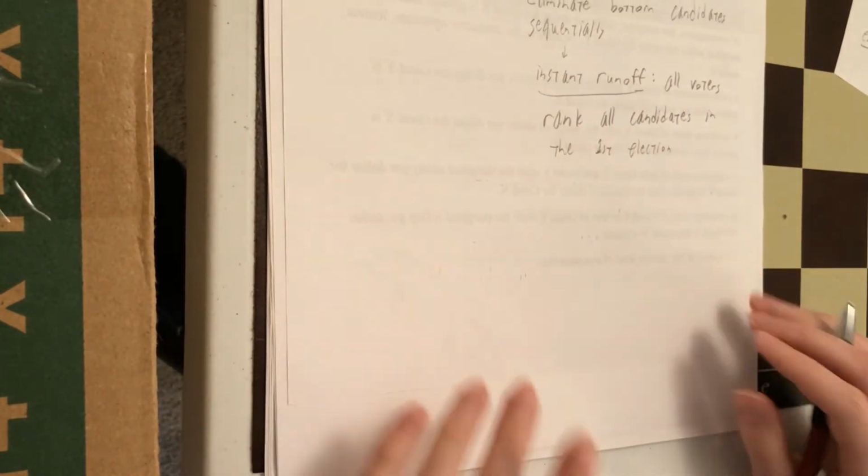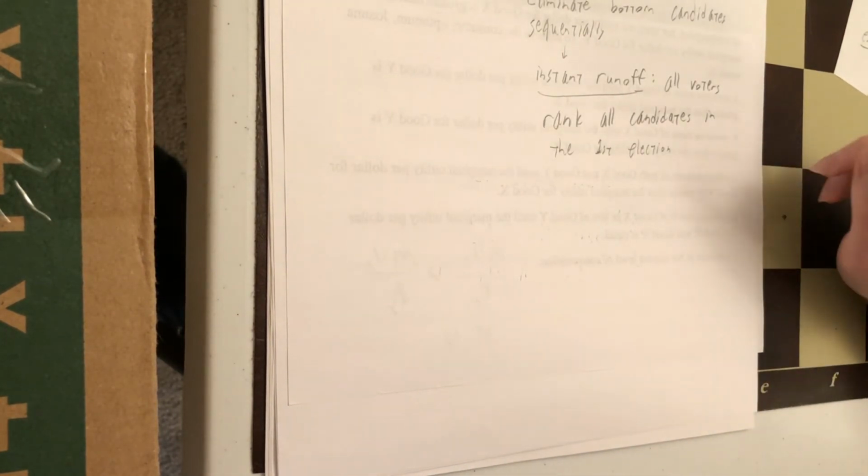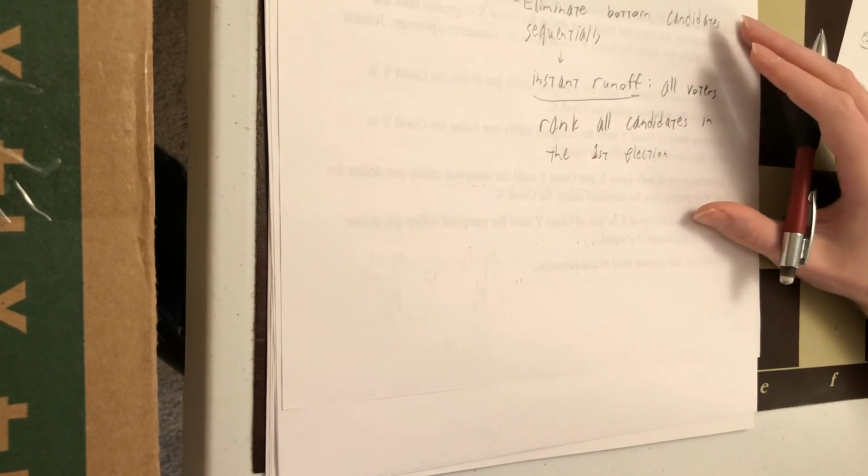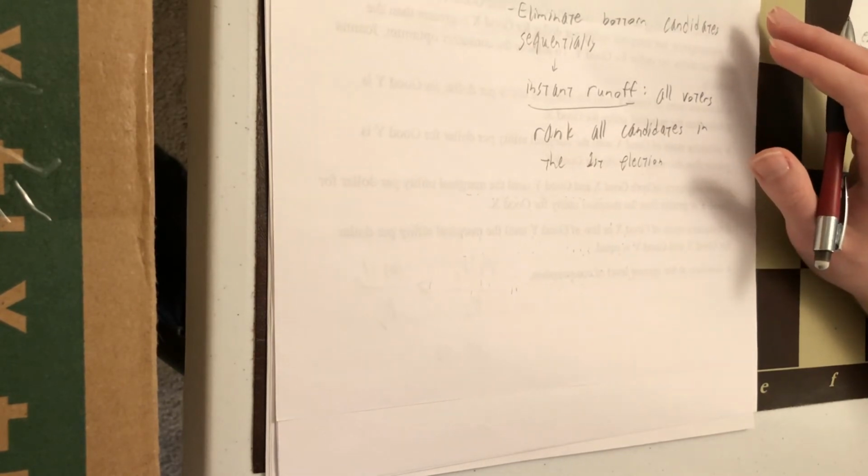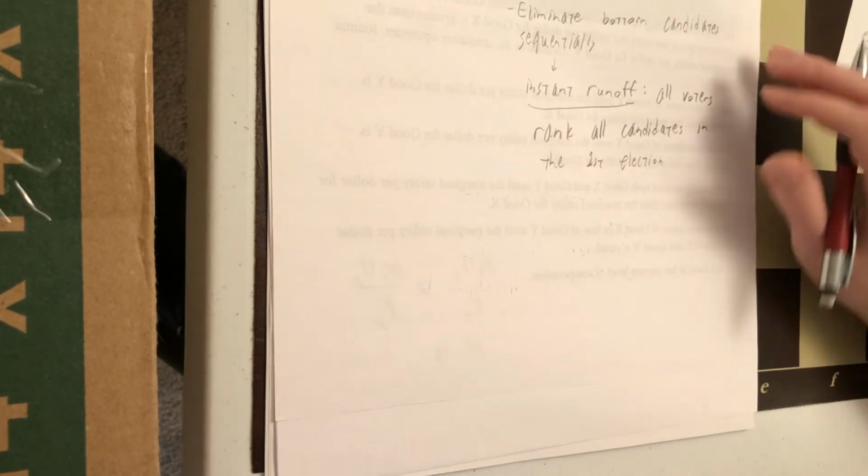Oh, one very, very important thing I should throw in here. A good thing about majority rule is that there's no third-party spoiler. That's a very important point.